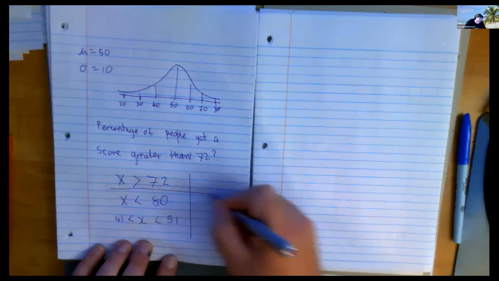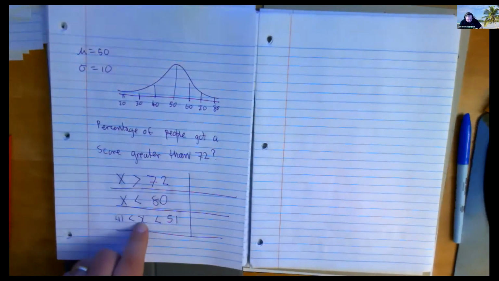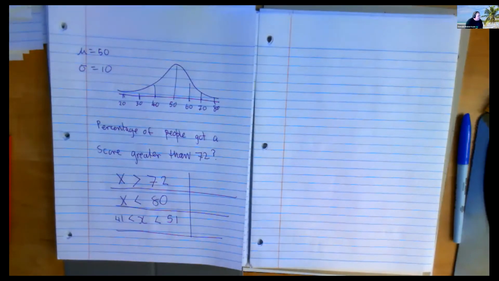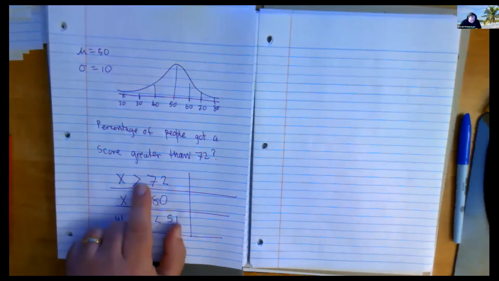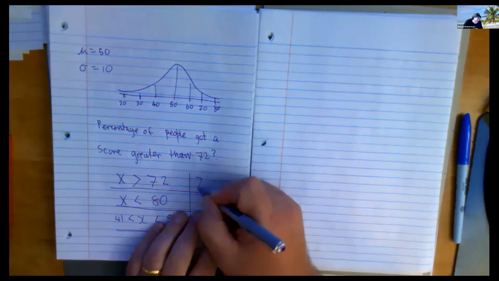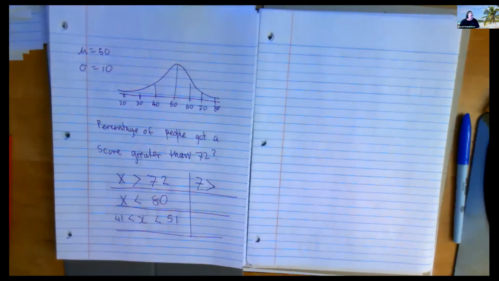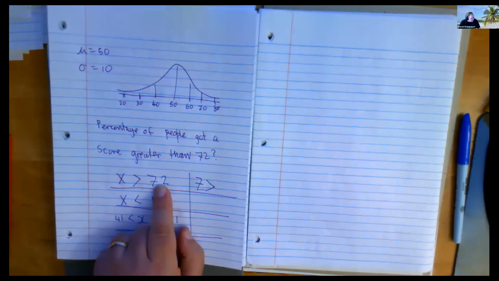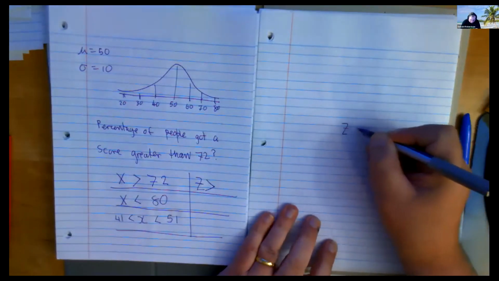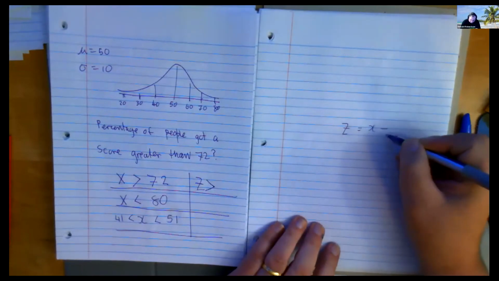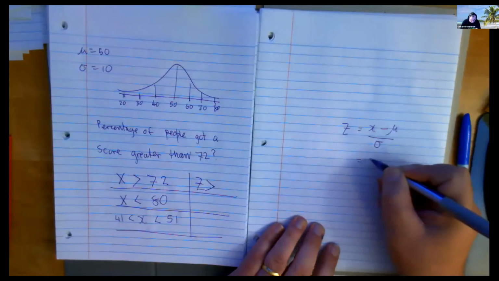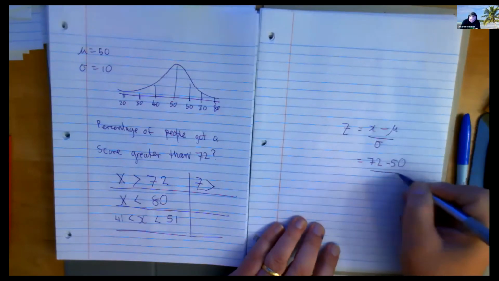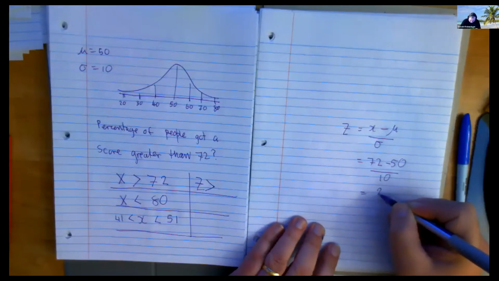So we're going to take this data and turn it into an equivalent Z-score question. And there's no particular reason why we're going to do that yet, but later on, there's going to be a good reason why we did that. But right now, you're just doing it because we're telling you to do it, right? So, X greater than 72 would be the same as a Z-score bigger than, well, bigger than whatever 72 is. So over here, I'm going to find out what the Z-score of 72 is. Well, it's X take away mu over sigma. It's going to be 72 take away 50 over 10. I believe the answer is 2.2.